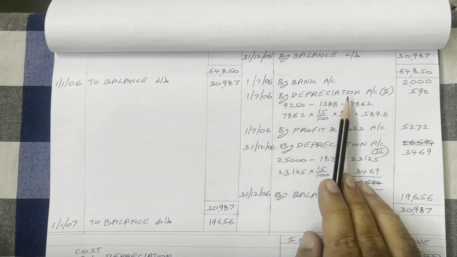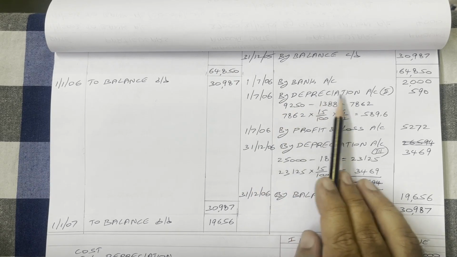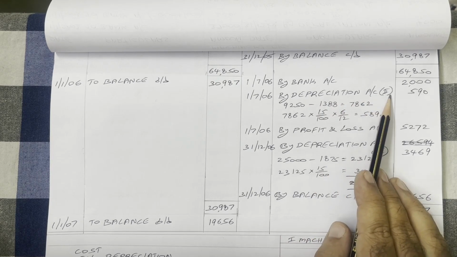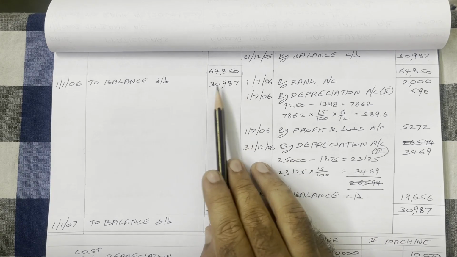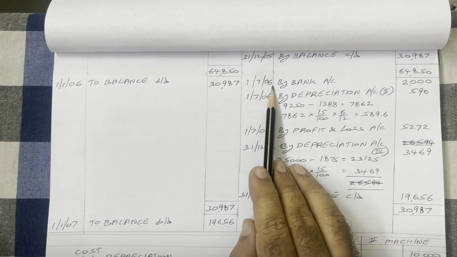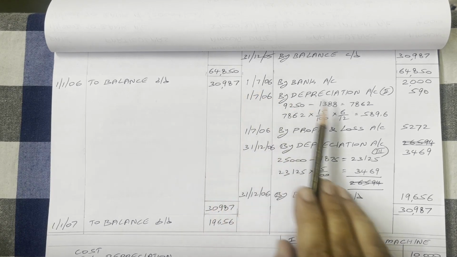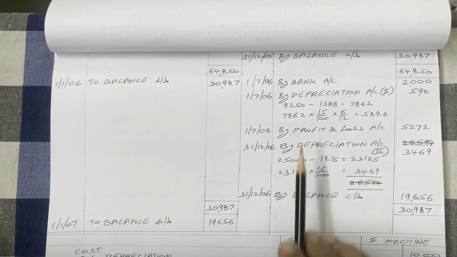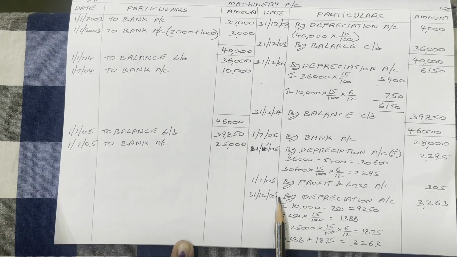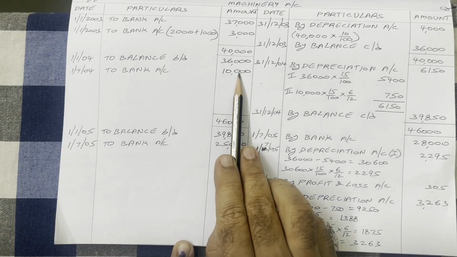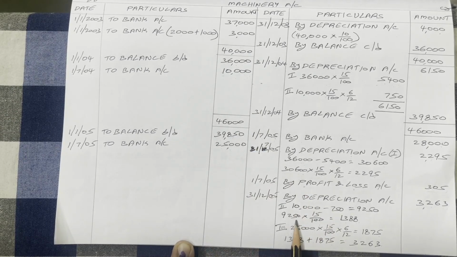We sold it on 1st July 2006, so up to that date only we have to provide the depreciation. So by depreciation account on second asset. Now we want the opening balance of this second asset in 2006. How does it come? See the previous year. In 2005, the opening balance of this 10,000 worth asset we calculated as 9,250.